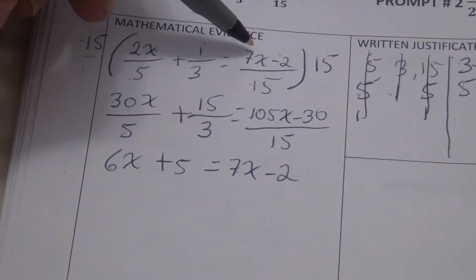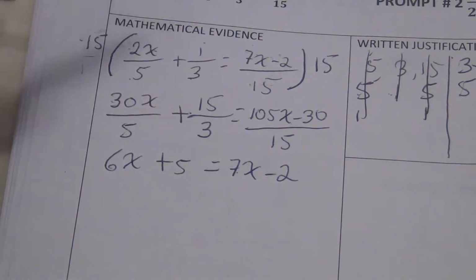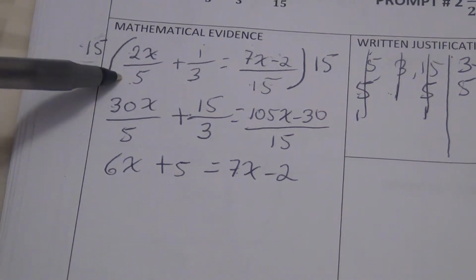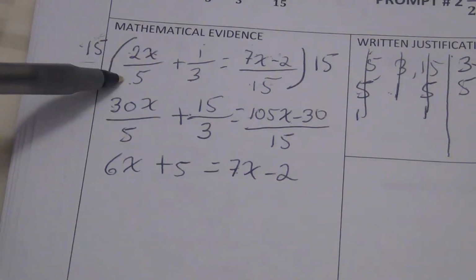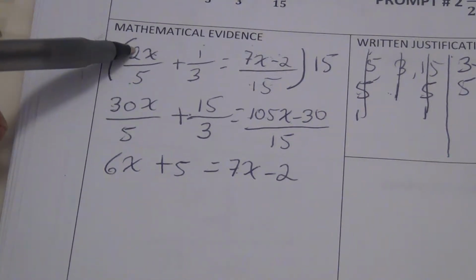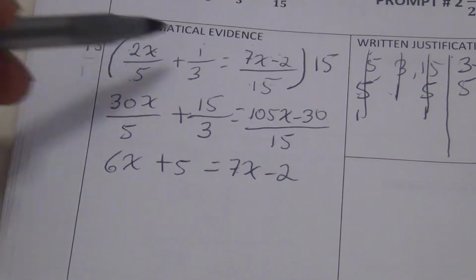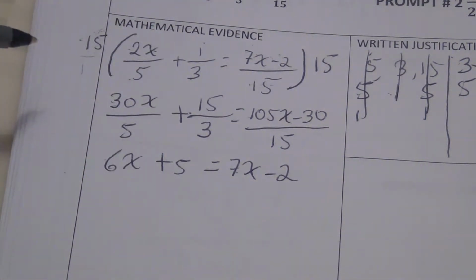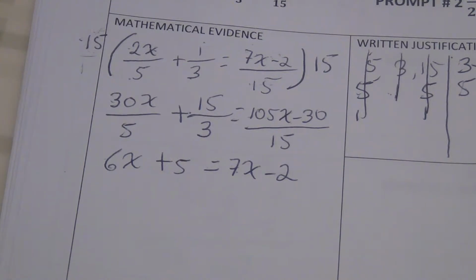So you would have been left with 7x minus 2. Here, it would have been easier to, instead of multiply by top and divide by bottom, start with the division in the bottom. Look, 15 divided by 5 is 3. Times 2, 6. 15 divided by 3 is 5. Times 1, 5. So hopefully you understand that, so in the future you could apply it.